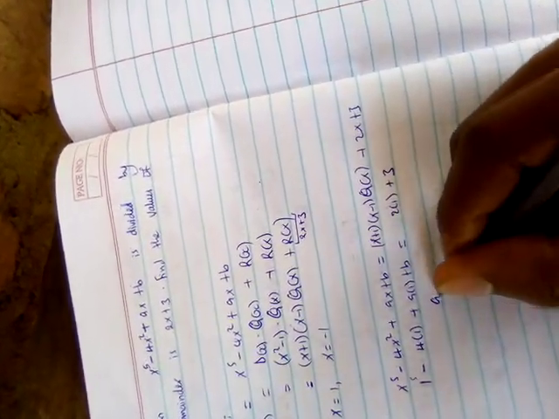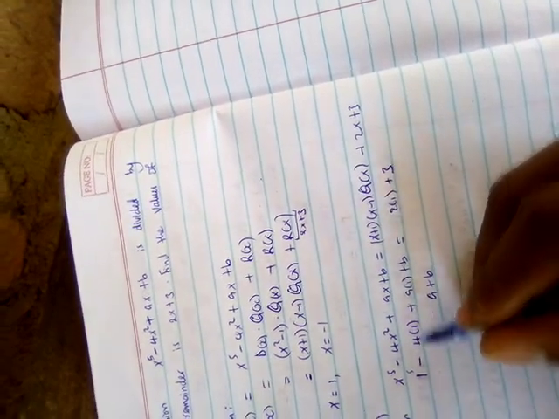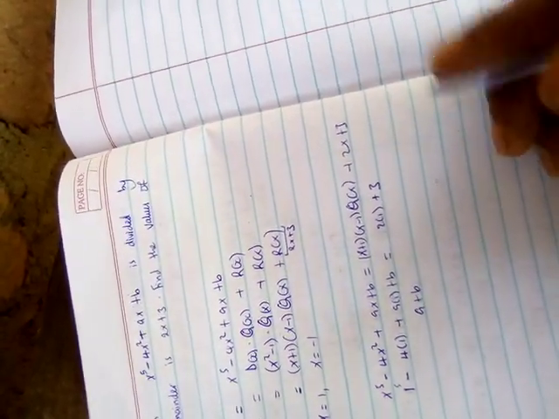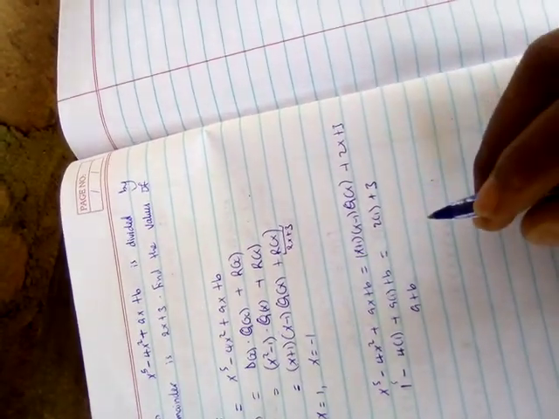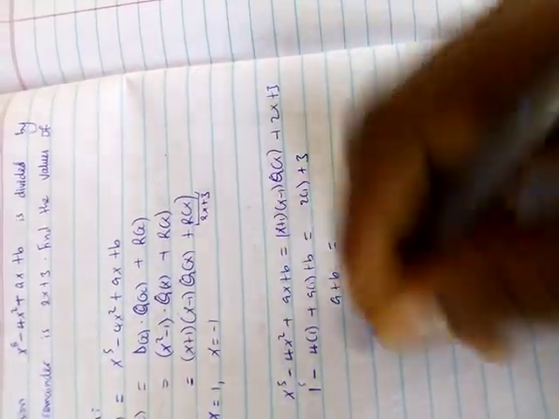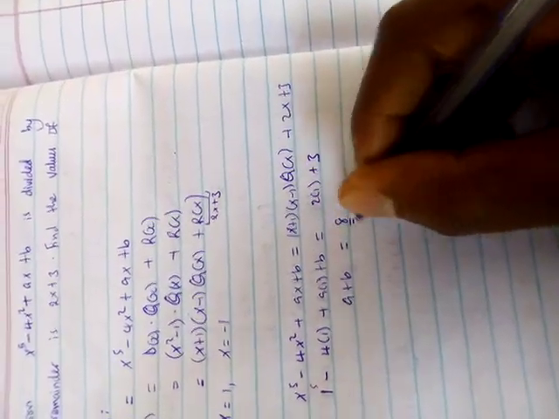So I have a plus b. I take the negative 3 to the other side. When I take the negative 3 to the other side, what does it go to? Yes, this is a 5 plus the 3, that goes to an 8.